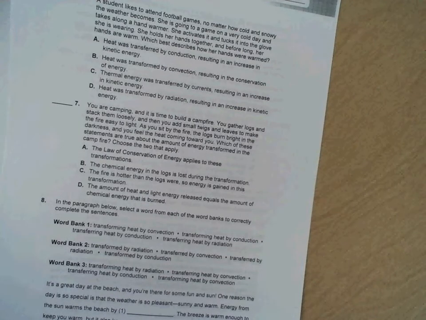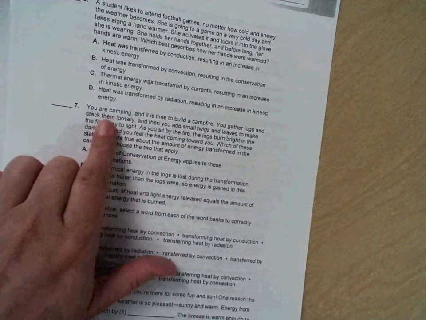The correct answer is A. Heat, remember, is transferred by conduction. That was back a couple of note pages ago, resulting in an increase in kinetic energy. So heat is transferred by conduction. Okay, remember convection is an oven. Convection is where heat is circulating around the stuff. Conduction is where it's directly touching it. So A is the correct answer for number 6.